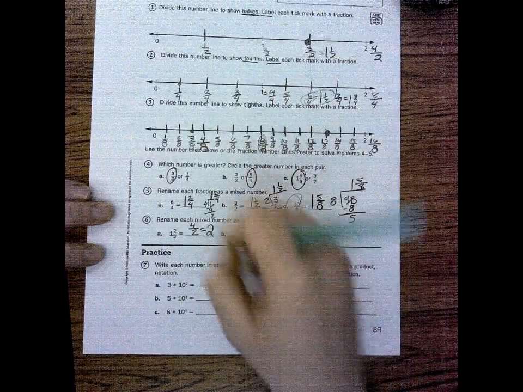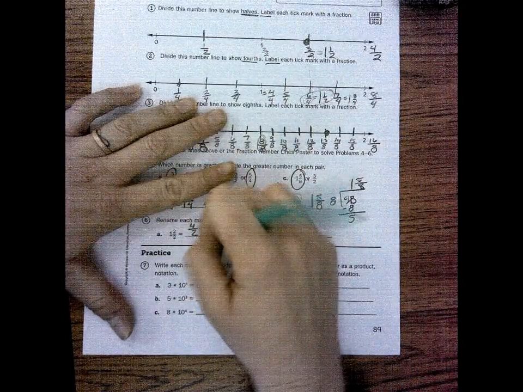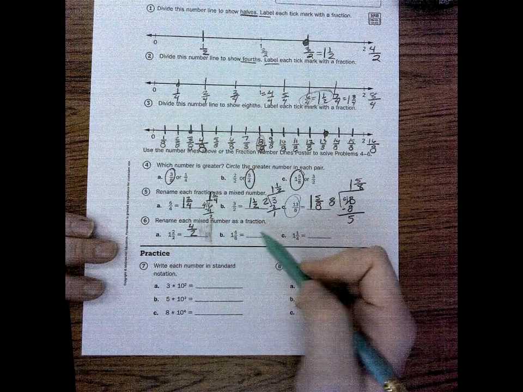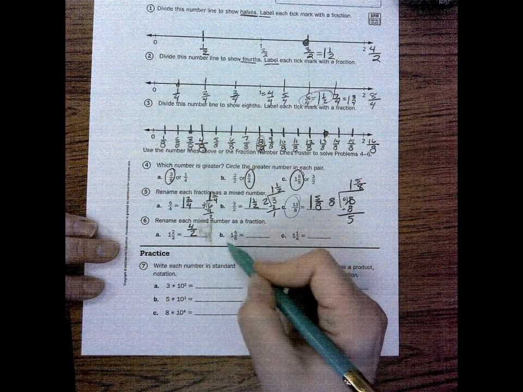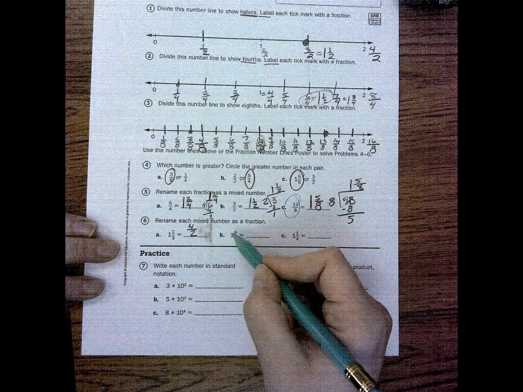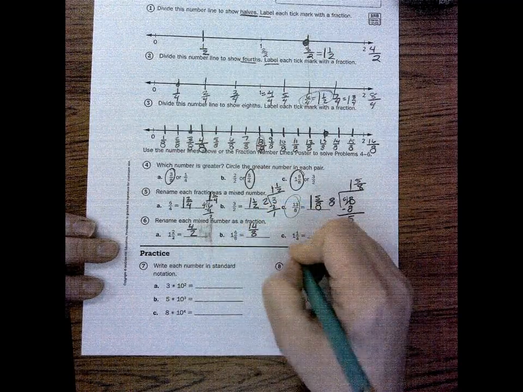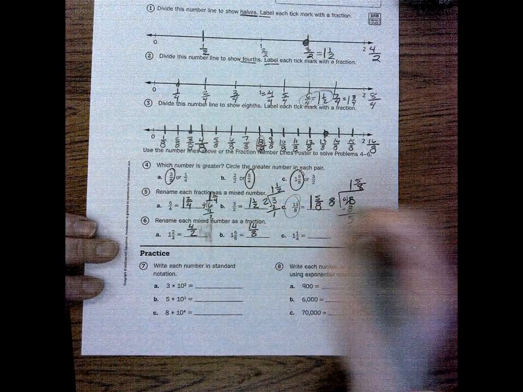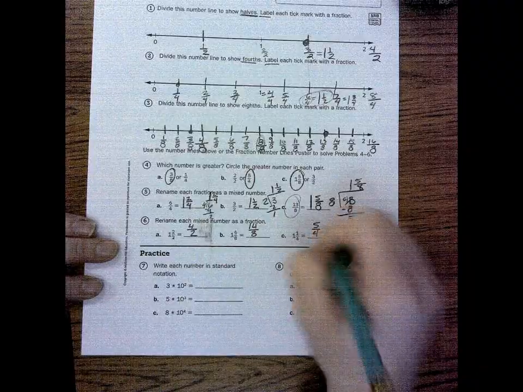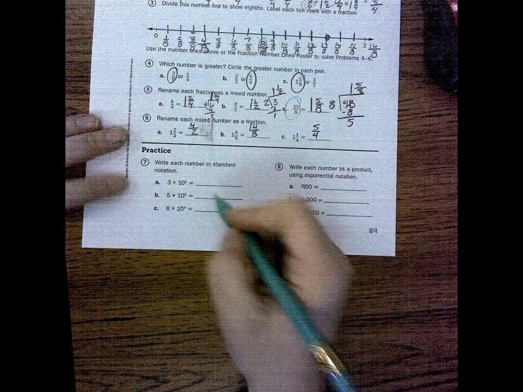But I guess 2 would not be a fraction, so ignore that. Alright, 1 and 6/8 as an improper fraction. 1 times 8 is 8, plus 6 is 14. 14/8. 1 times 4 is 4, plus 1 is 5. 5/4.